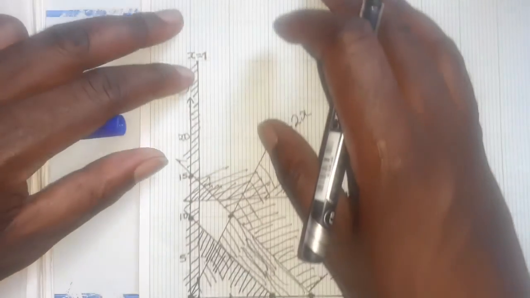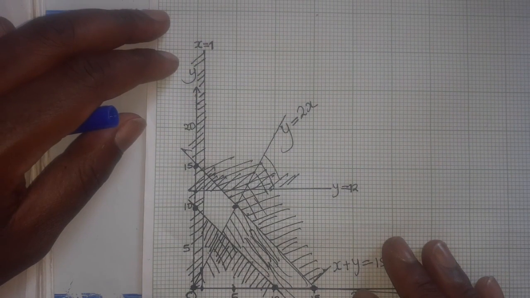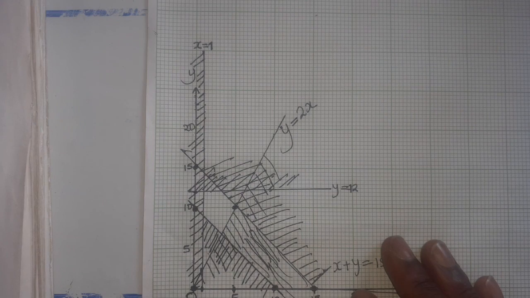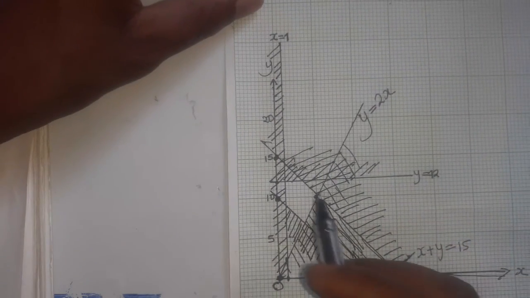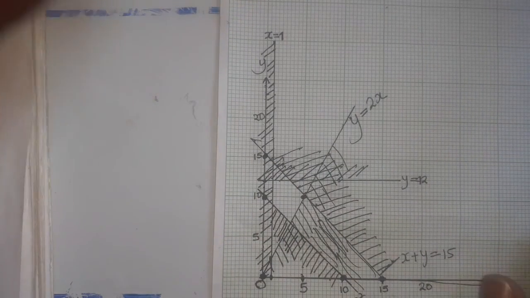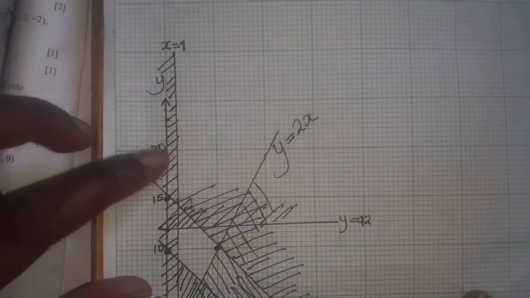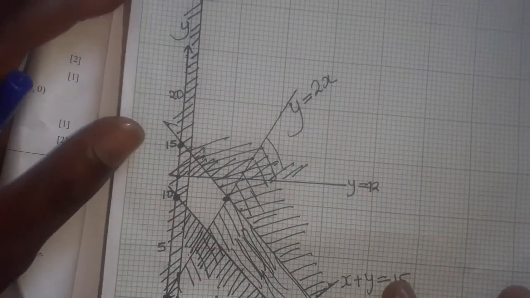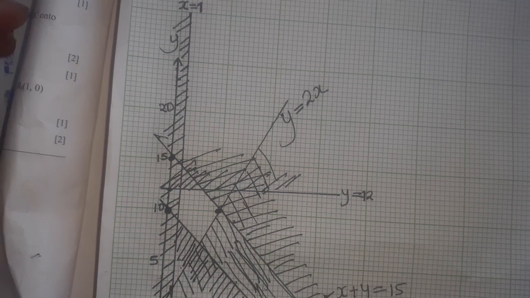Okay. So now the question is: how many of each type must this person build in order to maximize profit? So this is the region that is going to help us. Are we together? This is the region that is going to help us.